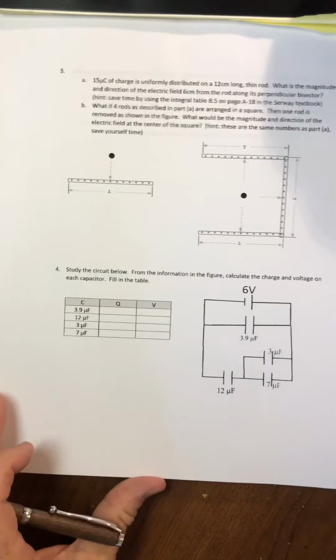It's along the perpendicular bisector. This is the one that I started to mention in step 2. Got ahead of myself. But this one, again, right out of the problem set, I believe was number 29 in chapter 23. Could have been 25 in chapter 23, but it's definitely Coulomb's law.